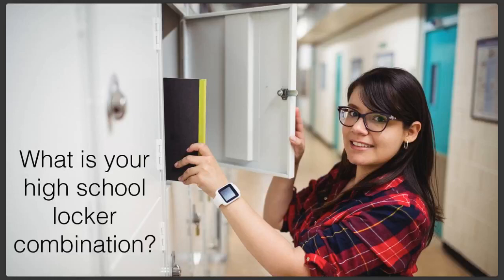And I will tell you that when I was in high school, like many of you, I could open my locker in seconds. I didn't even think about it. Just twist, twist, twist, open, done. I'm on my way. If you put me in front of that same locker today and told me that the combination was the same, I would not be able to open it.